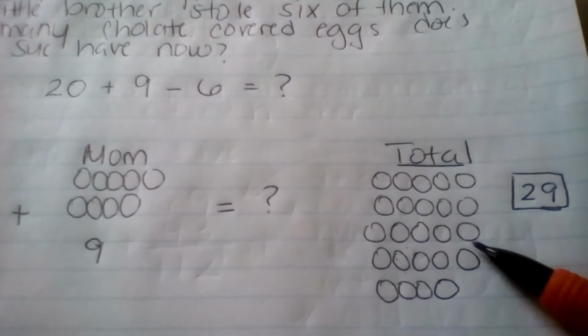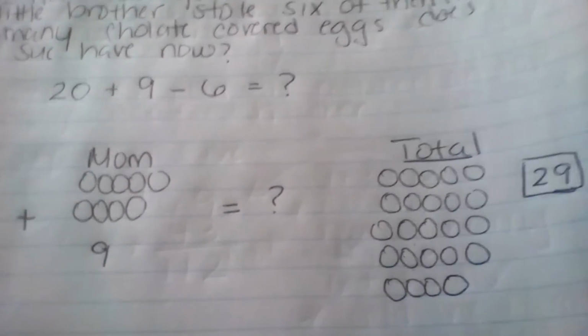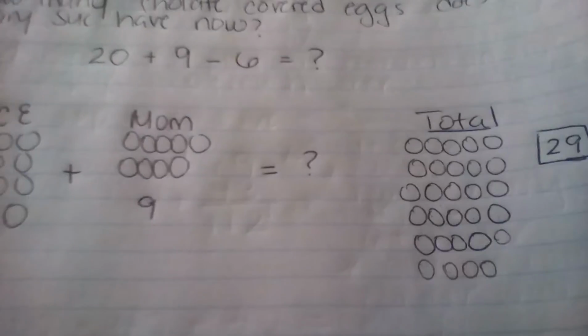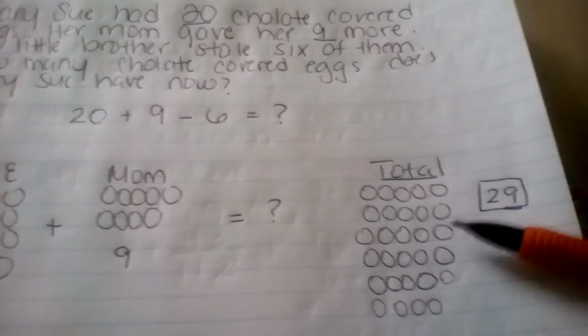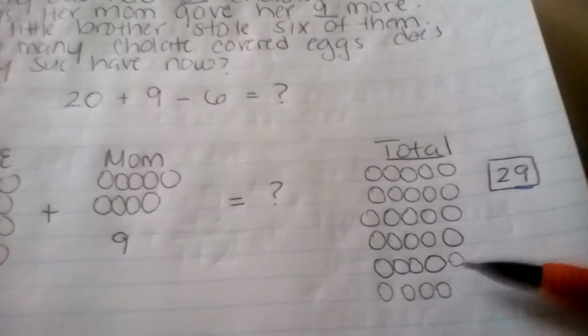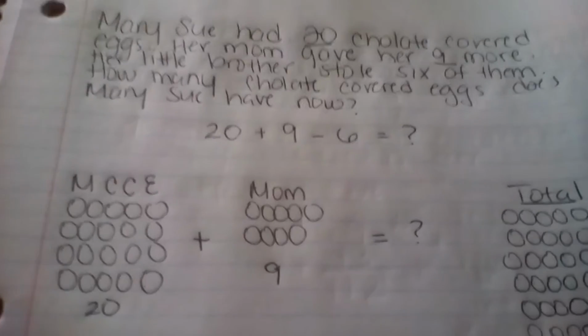Sorry guys, I didn't write as many bubbles. Well, we don't need to count that. We already know that we have 29. And so we're going to move on to the next problem.